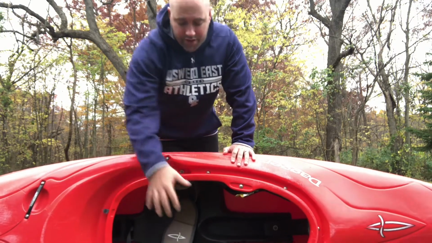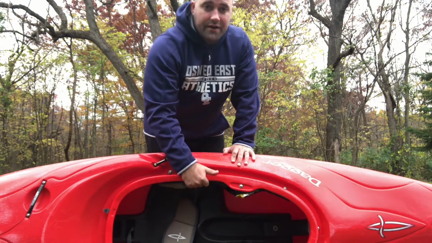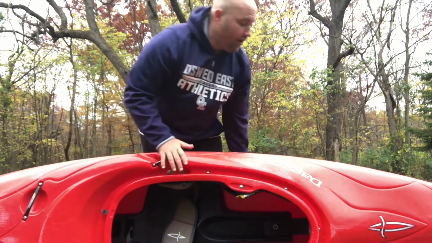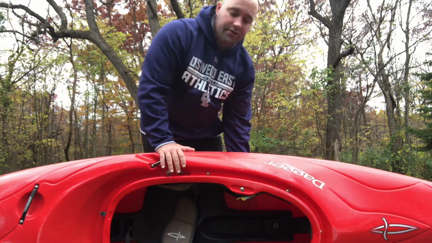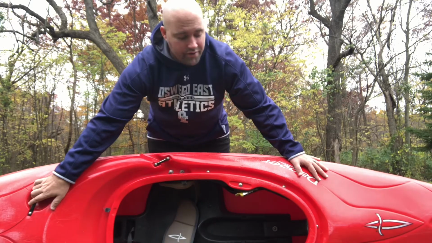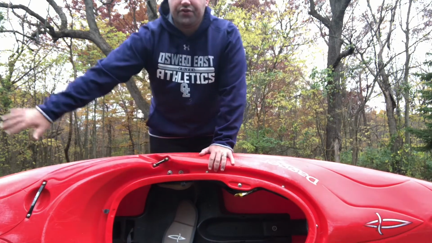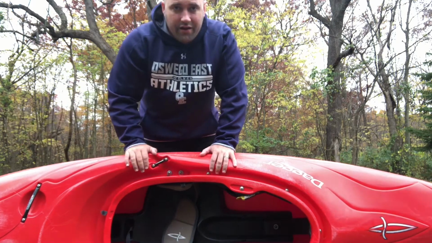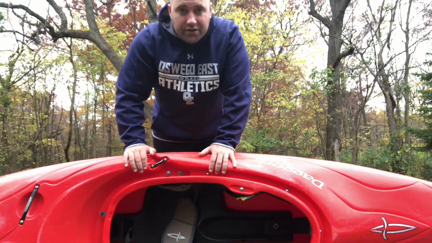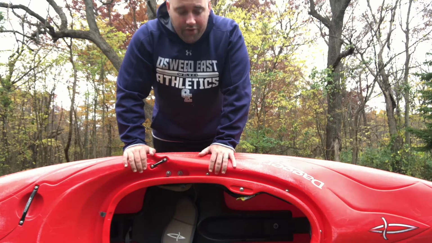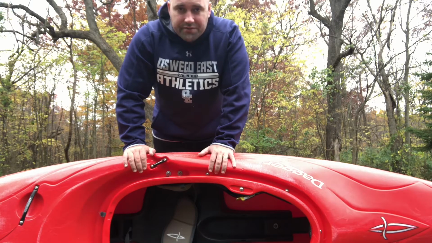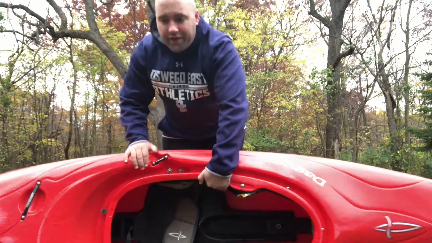So we've gone over the cockpit ring, deck, hull, which is the underneath part, and carry handles. Then you're going to have the bow, which is the front of the kayak, and the stern, which is the back of the kayak. That's pretty much the major key points of the kayak that you're going to need to know for performing the different skills. And then you're also going to have with you the paddles.